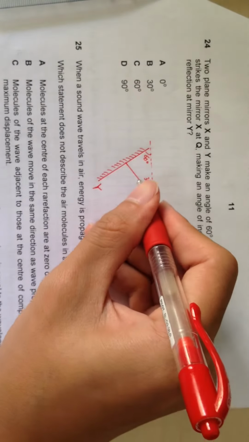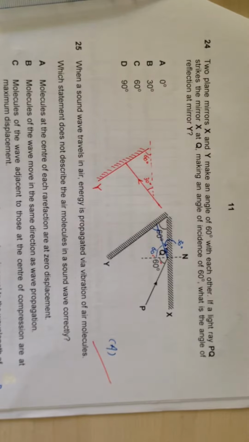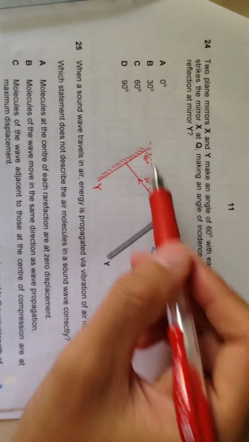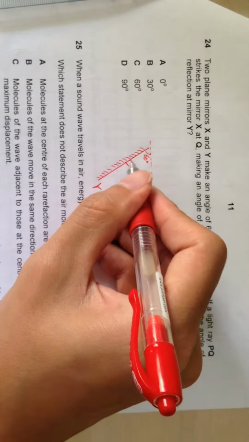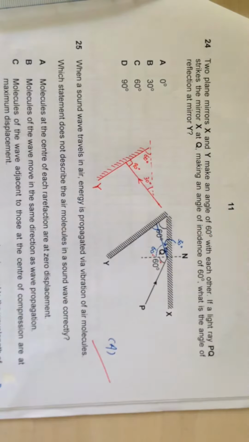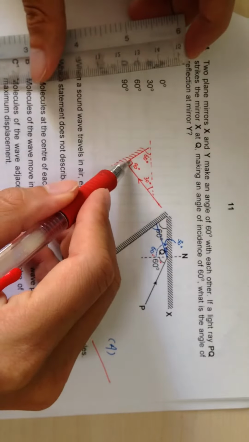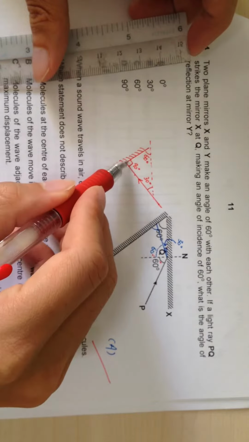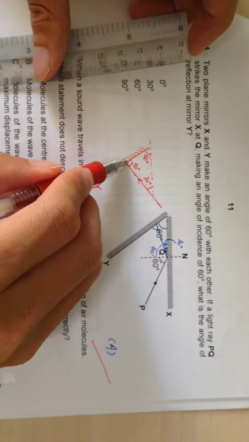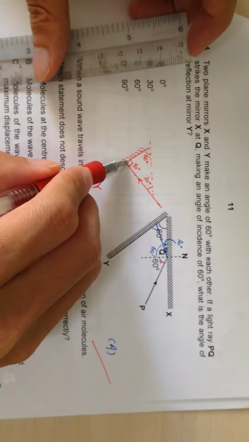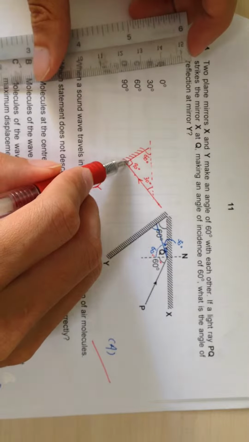Okay, you just find out, you just focus on this part. So just looking at this triangle, you know that, oh okay, here's 90. But is 90 the angle of incidence? No, right? Because this angle is between the ray and the mirror surface, the boundary. And that is not the definition of angle of incidence.